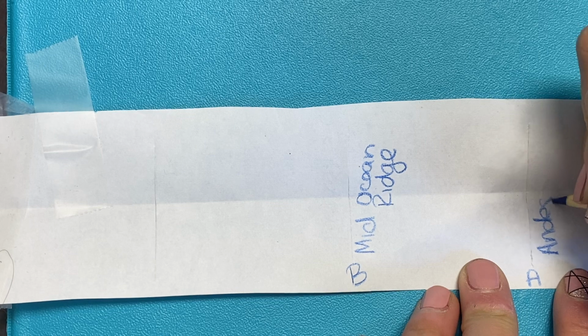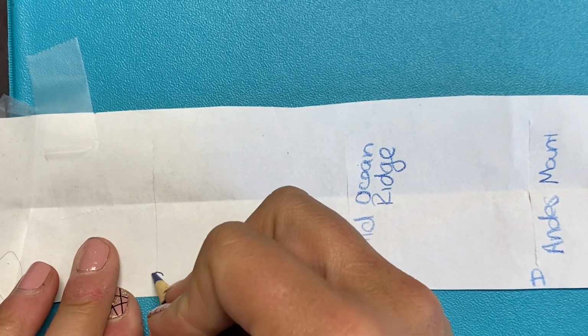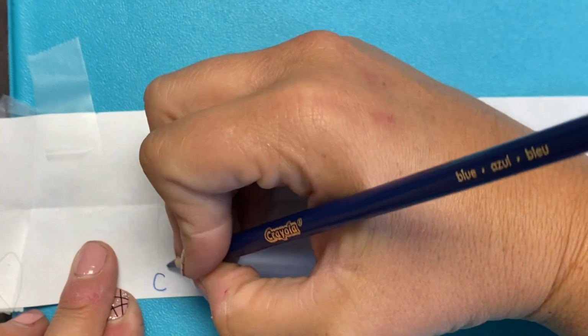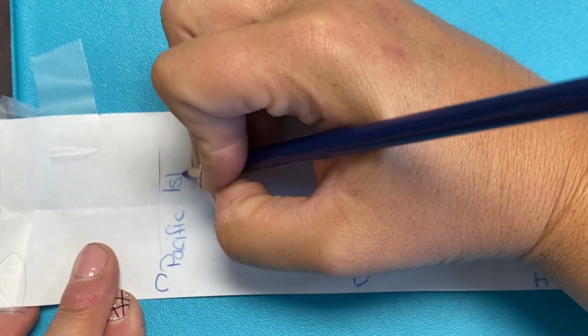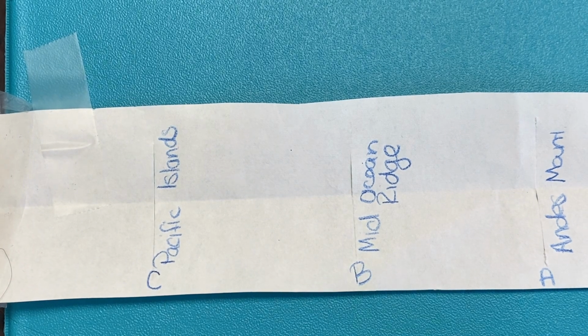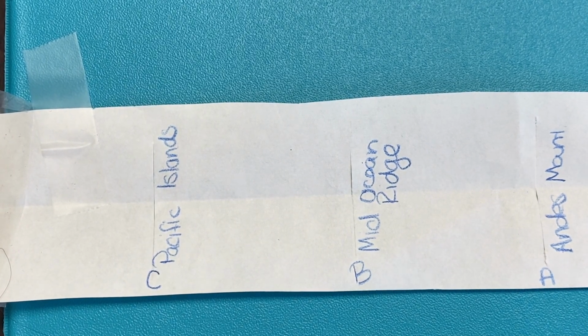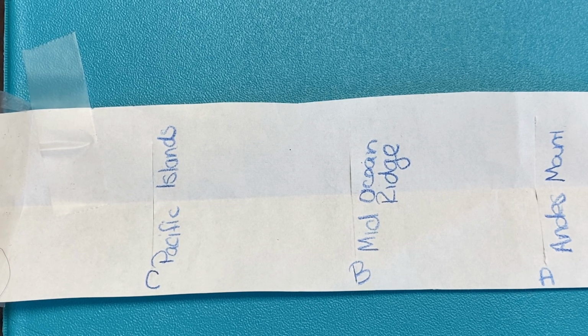This is the coastline of South America. Over here is slit C, and these are our Pacific Islands, or Australia.